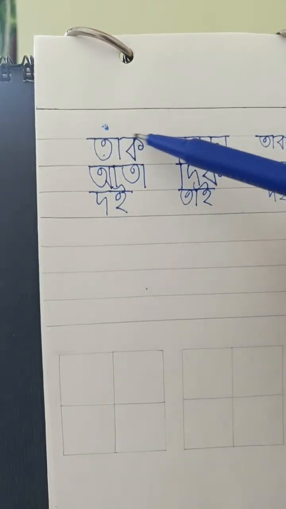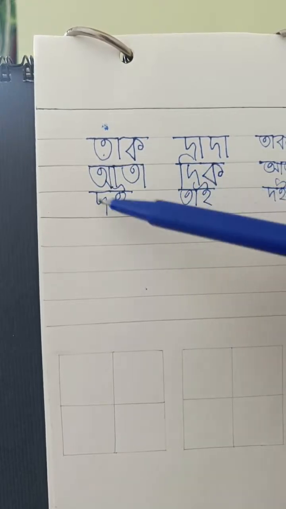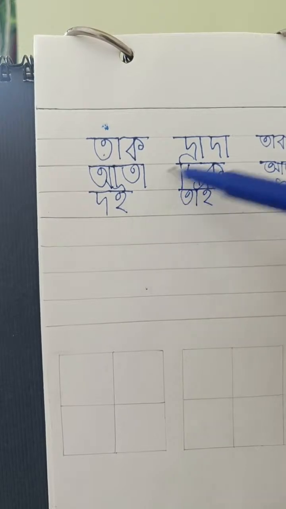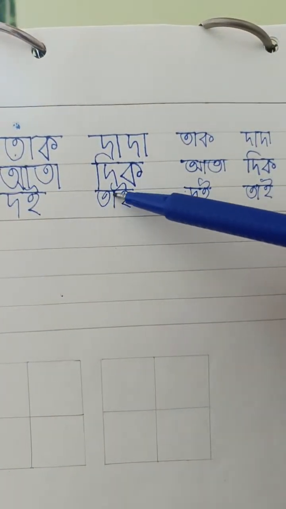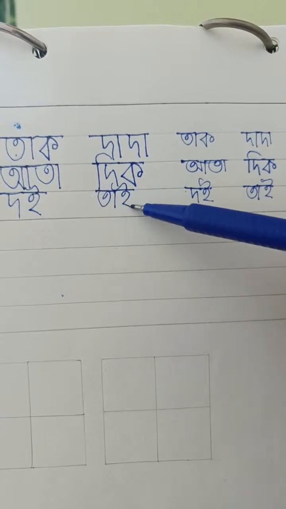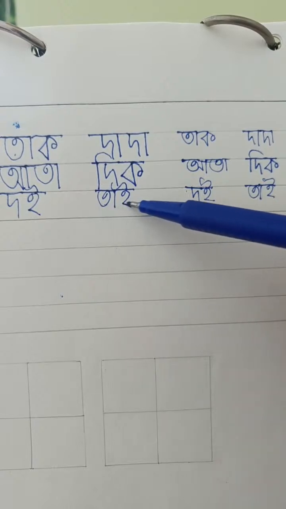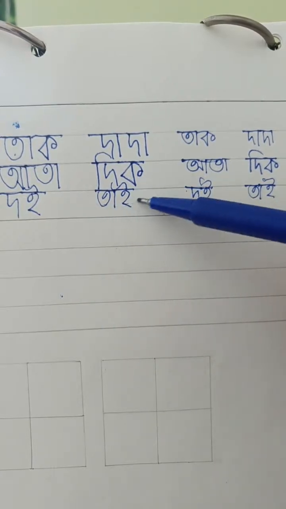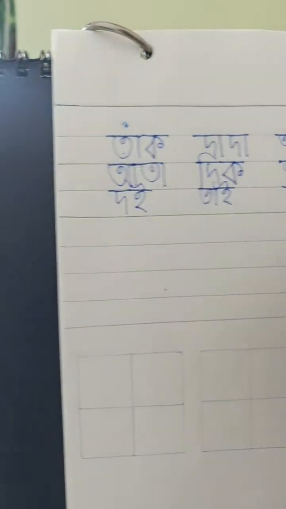So each letter has its own square and it's written inside of that square. Each one has its own square. Just imagine a square and ta is written within that, e is written within that. So it's like a box. It's like a series of boxes and we write within them.